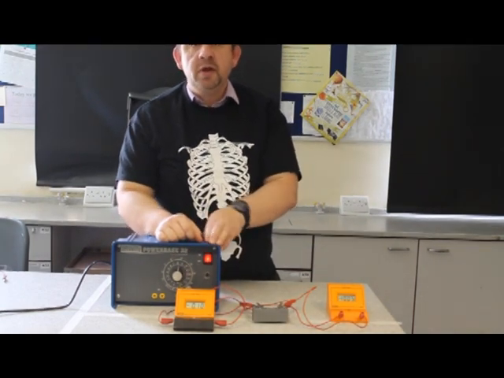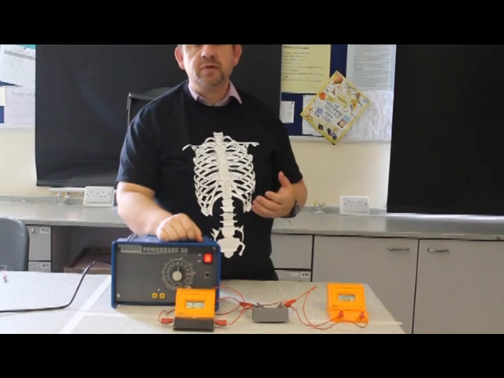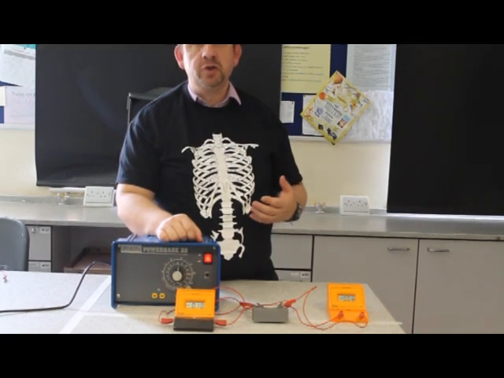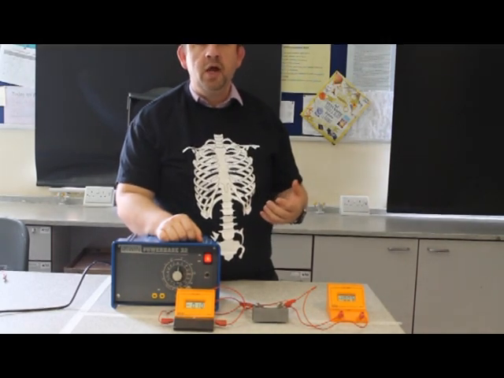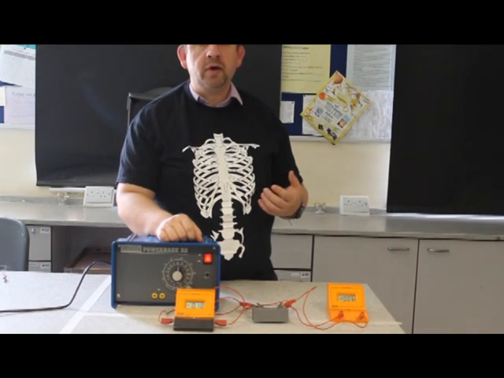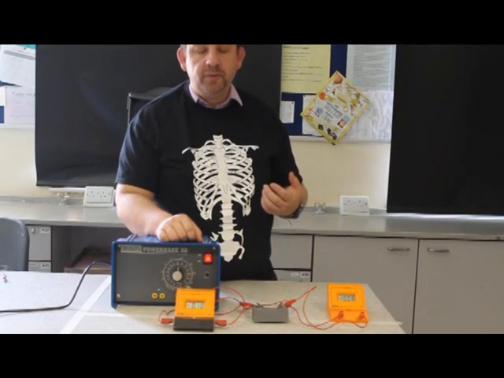So the resistor is designed so that its resistance stays constant, its relationship between voltage and current remains constant, and that means you should get a straight line for your graph. Again, the graph is available separately and it's also in your textbook.